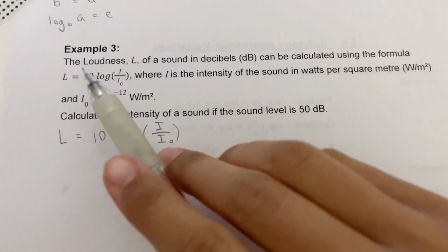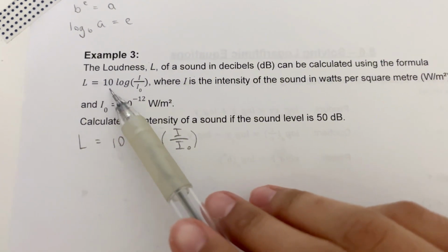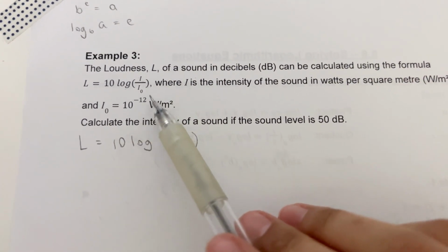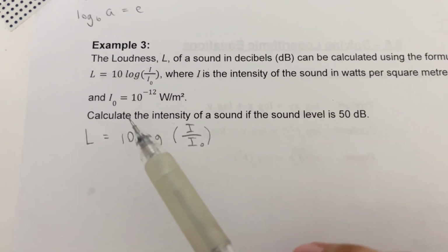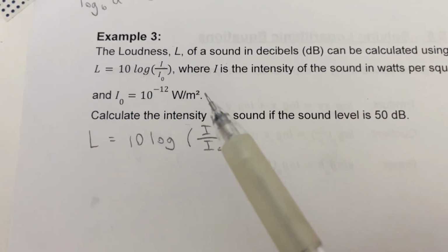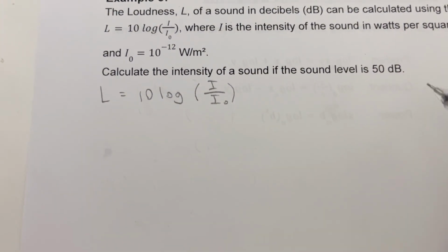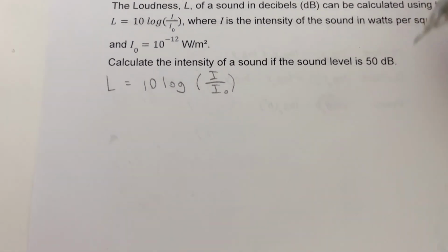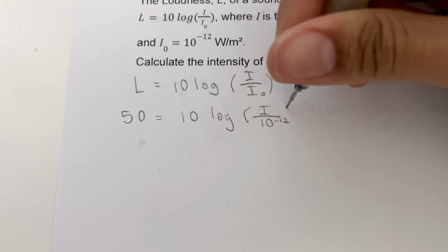Example 3. The loudness L of a sound in decibels can be calculated using the formula L equals 10 log (I over I0), where I is the intensity of a sound in watts per square meter, and I0 equals 10 to the negative 12 watts per square meter. So calculate the intensity of a sound if the sound level is 50 decibels. So for the first step, we can substitute L for 50. So 50 equals 10 log (I over 10 to the negative 12) because I0 is 10 to the negative 12.